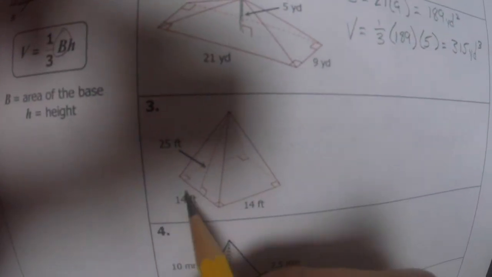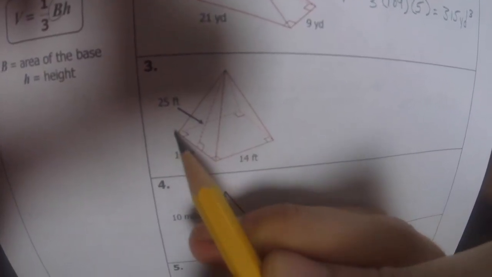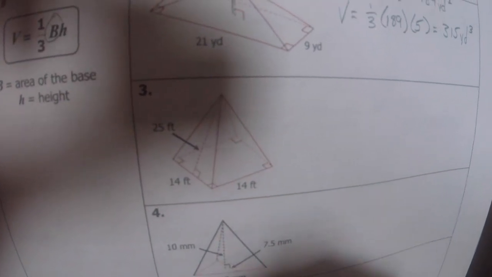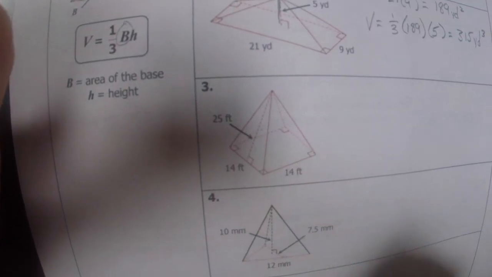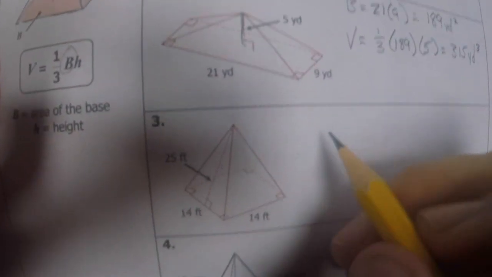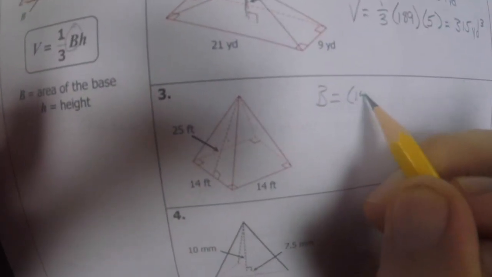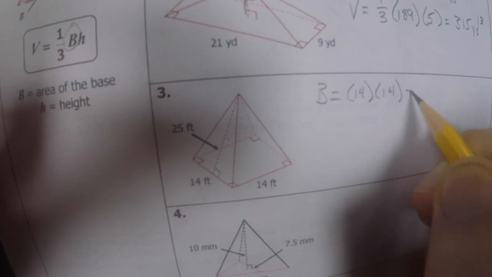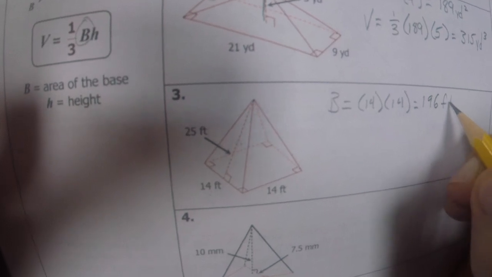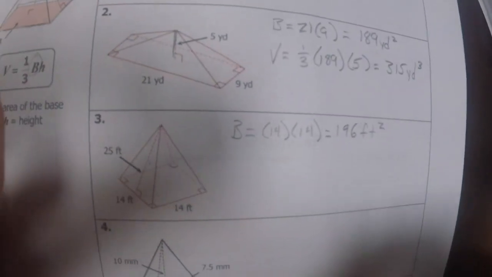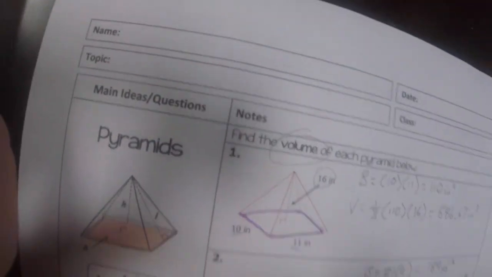Same thing here. First things first, I've got to figure out the area of the base. This is a 14 by 14 base, so is this a rectangle? Well, technically, yeah, but it's a special type of rectangle. If all of the sides are 14, what shape is the base? It's a square. So to find the area of the base, I would just do 14 times 14, which I think is 196, and that's feet squared.